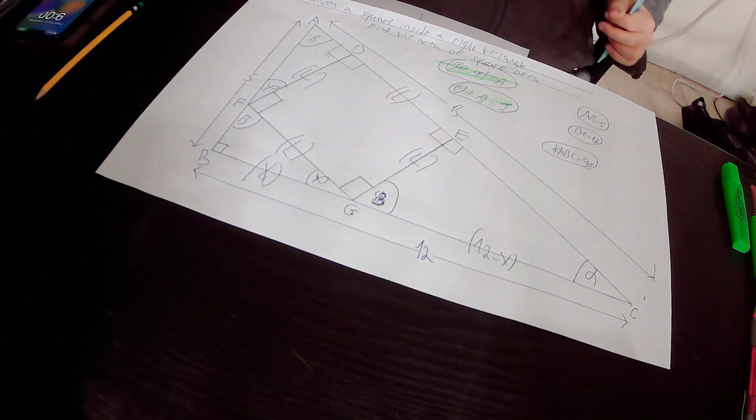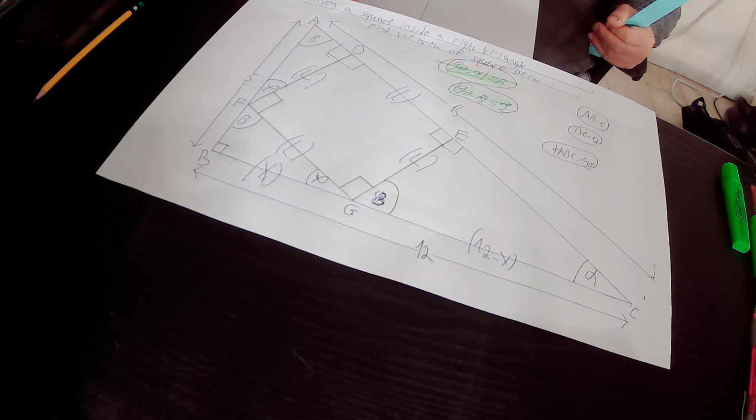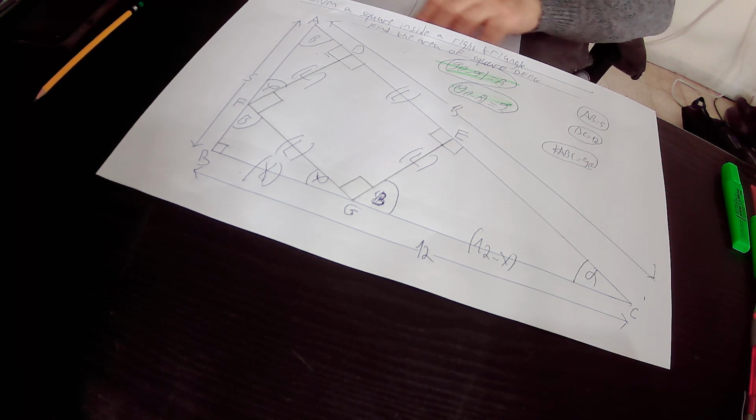So the big right triangle ABC is similar to the small right triangle FBG according to the angle similarity rule, and therefore the following relationship exists between their sides. Side BG over side FG in the right triangle FBG is equal to side BC over side AC in the right triangle ABC.